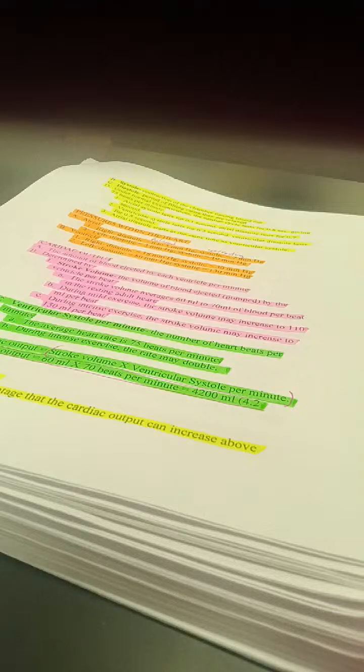So picture B shows you the drainage area. So everything below the diaphragm drains into the thoracic duct. Everything on the left side drains into the thoracic duct. Only the right side above the diaphragm will go into the right lymphatic duct. And picture C shows you that close-up of where we're dumping into.